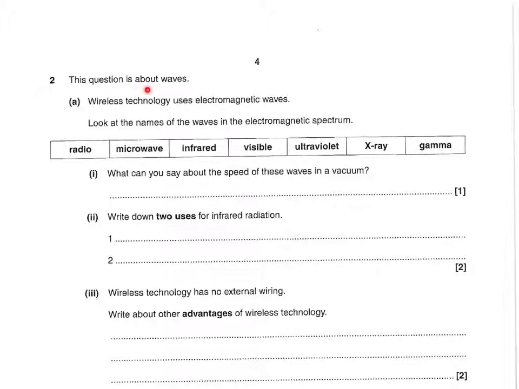Next question, this question is about waves. Wireless technology uses electromagnetic waves. Look at the names of the waves in the electromagnetic spectrum. What can you say about the speed of these waves in a vacuum? So basically they're just all the same speed for that 1 mark.